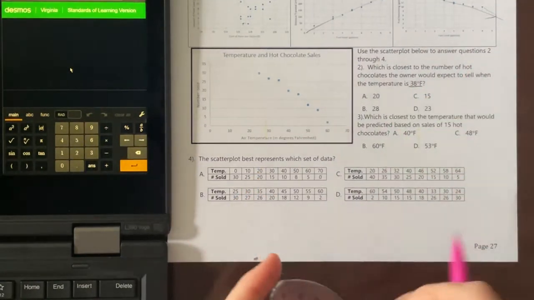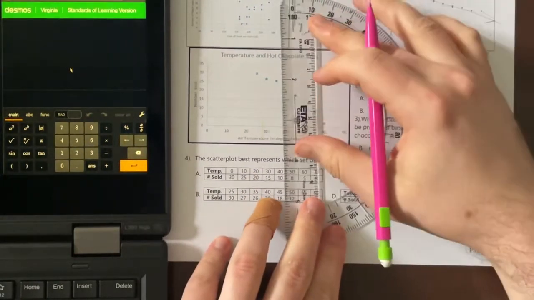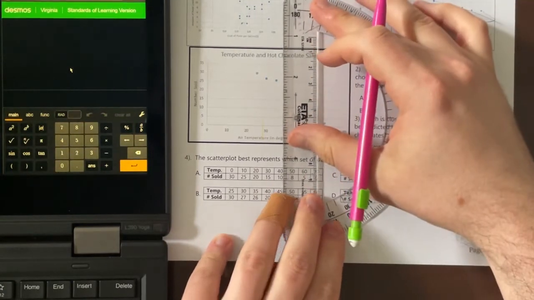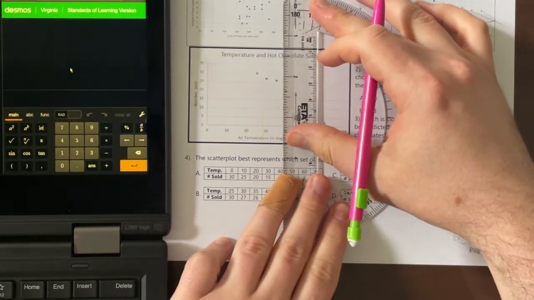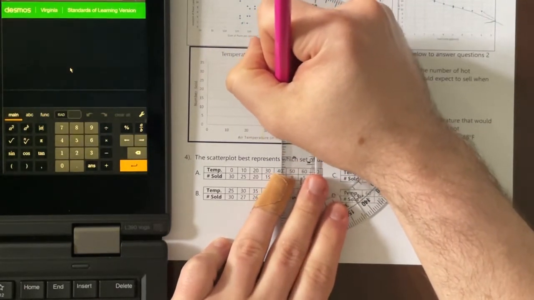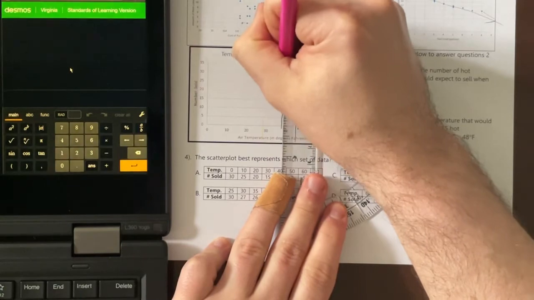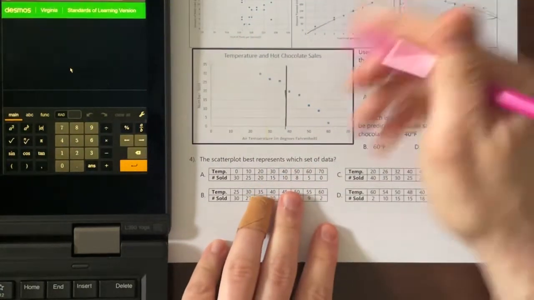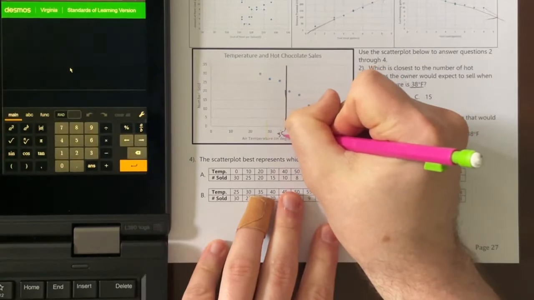Well, it'd be just below 40. So find where 38 degrees is and draw a line, usually a straight line. We'd say, okay, that's going to be about 38 degrees.